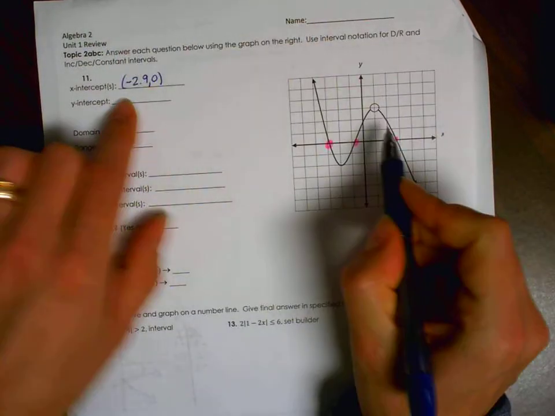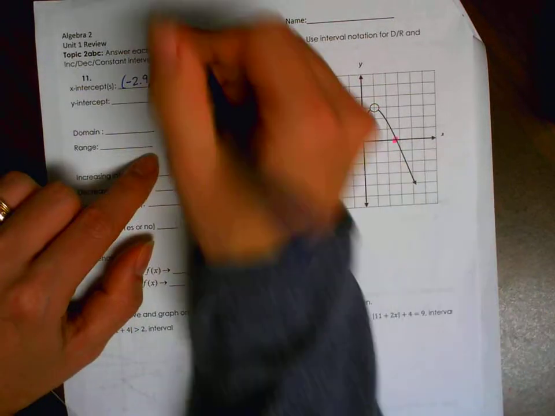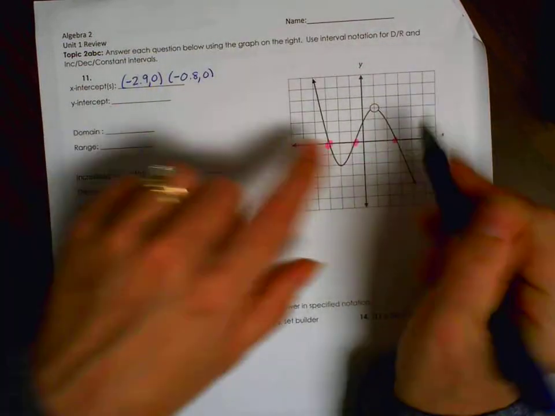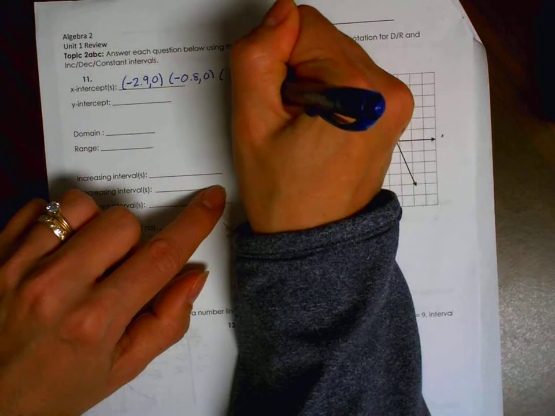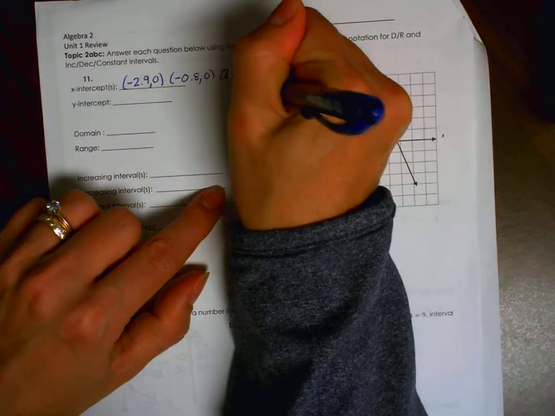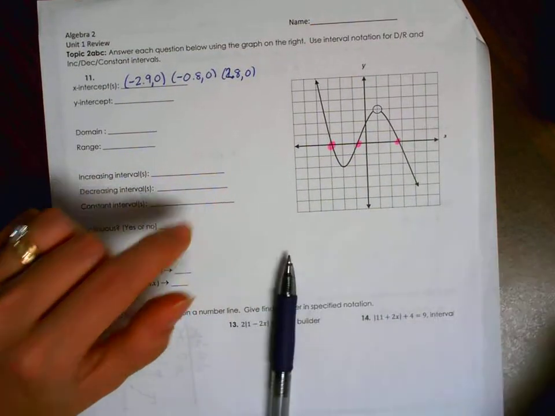This one looks like it crosses at maybe negative 0.8, 0. And then this one looks like it crosses at 2.8, 0. So those are my x-intercepts.